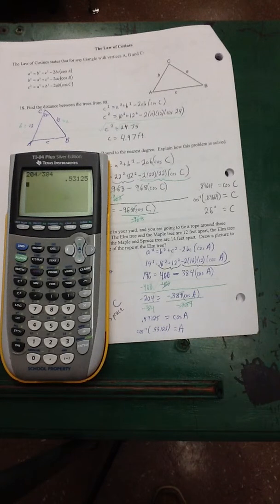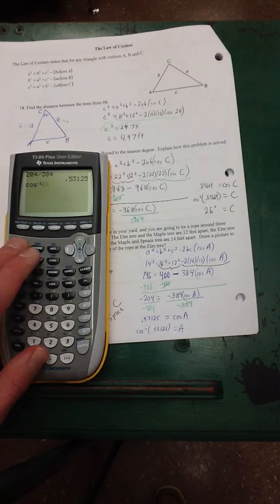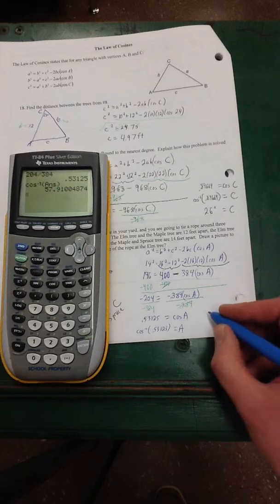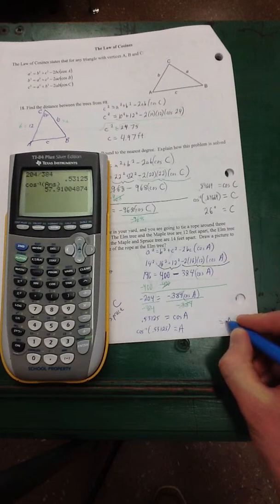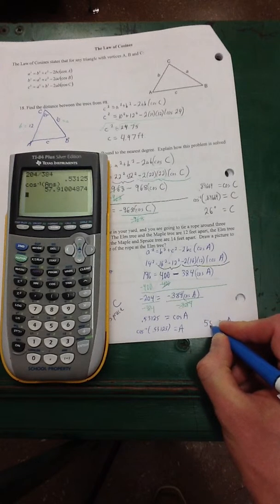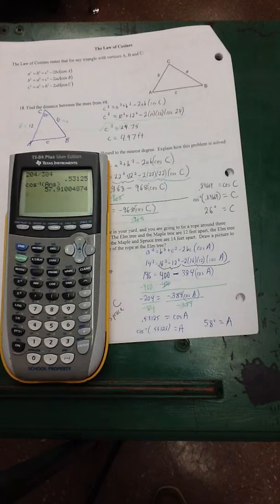My handwriting got suddenly sloppy. Inverse cosine of my last answer. We'll round that to the nearest degree. We are now finished. The angle at the elm tree is a 58-degree angle. There we go.